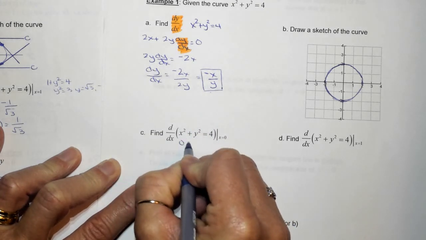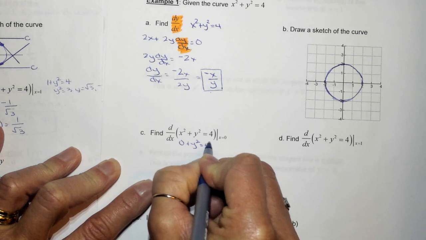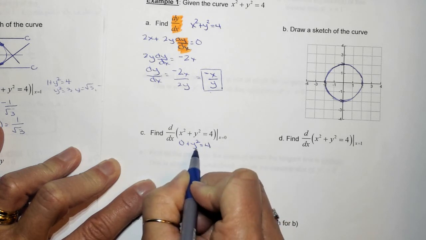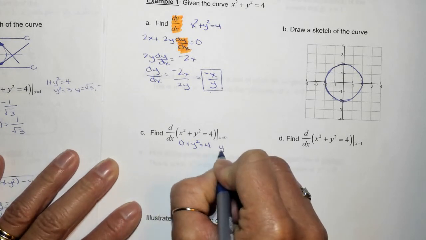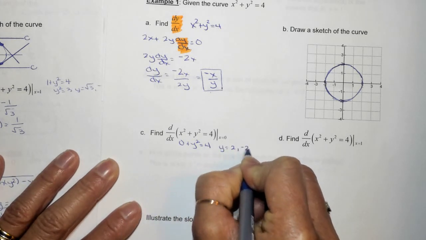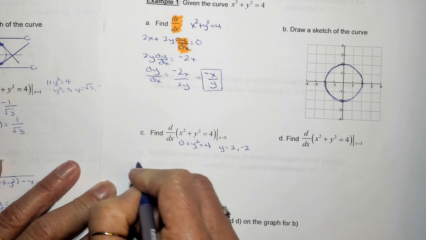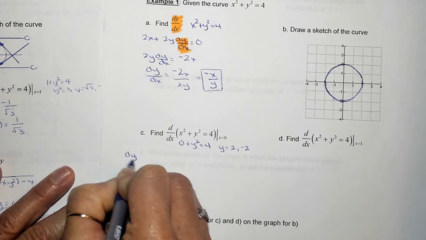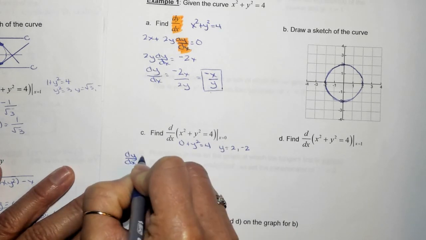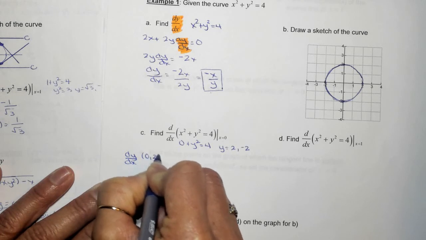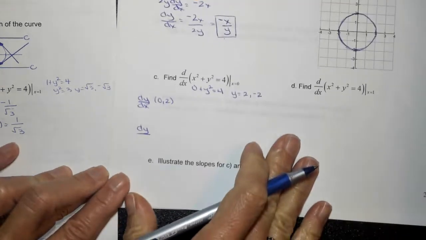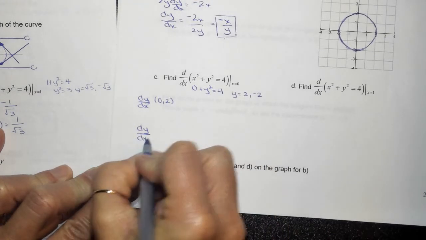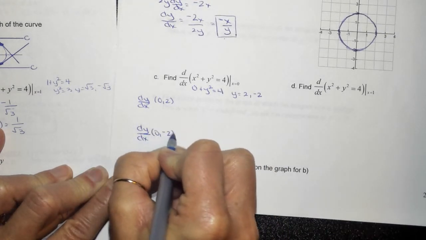So this is 0 plus y squared is equal to 4. Now remember, when you take the square root, you get two answers. So what we're saying is y is equal to positive 2 and negative 2 when x is 0. So I have 2 points. They want our slope when we have the point (0, 2), and they want the slope at the point (0, -2).